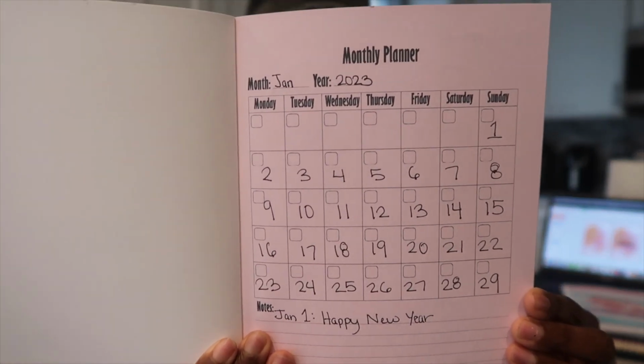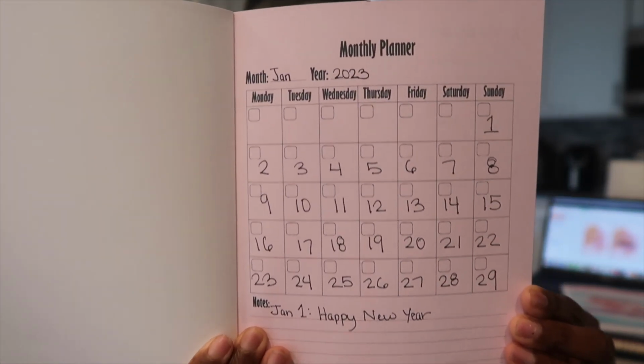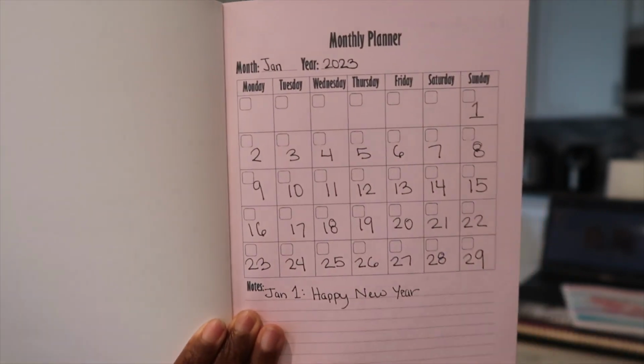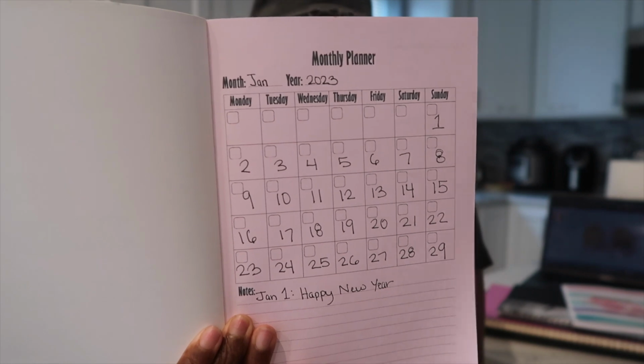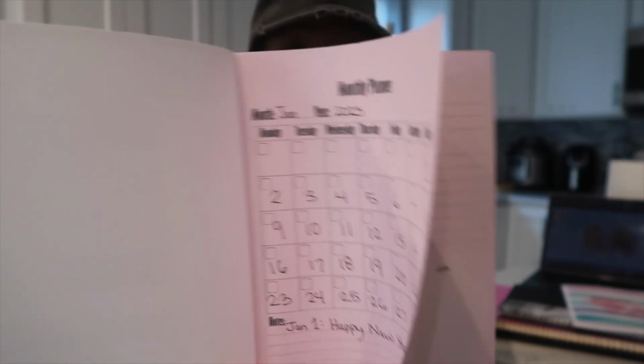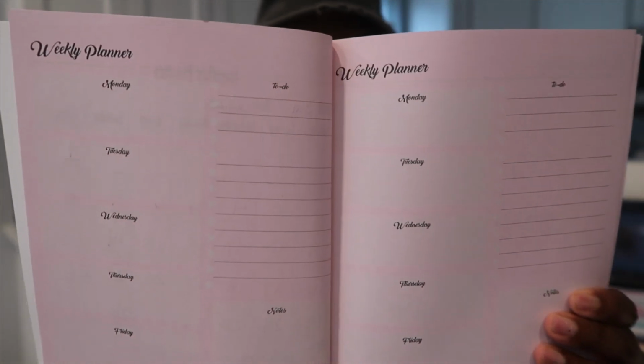I just populated a monthly calendar on the interior, and I also added in a weekly planner.